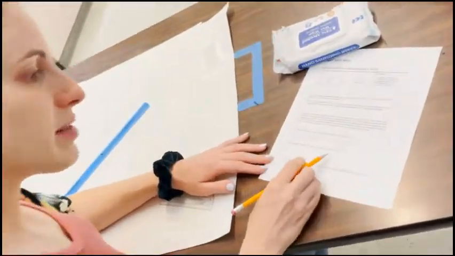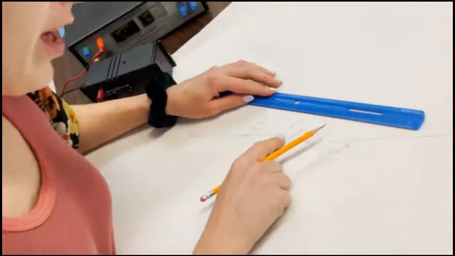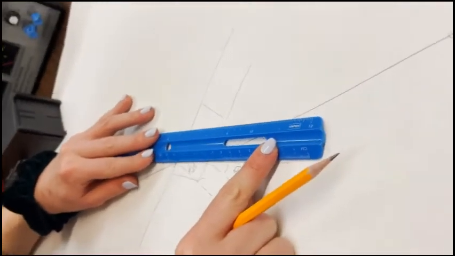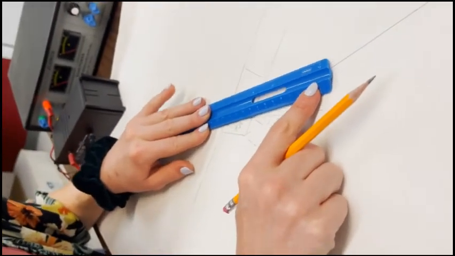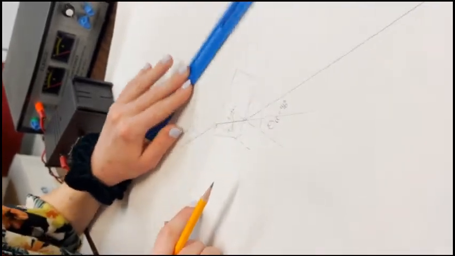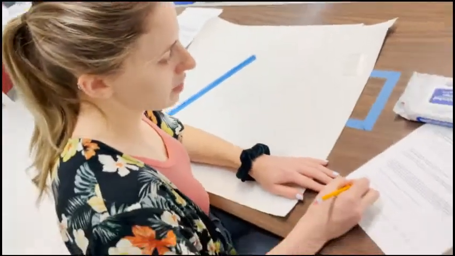Okay, what happens to the beam as it passes from the block into the air? Okay, so now here's my new incident ray, right? And if it was gonna go straight out, which it doesn't, it would just look like that. Instead, it bends away from the normal. Okay, so it bends away.